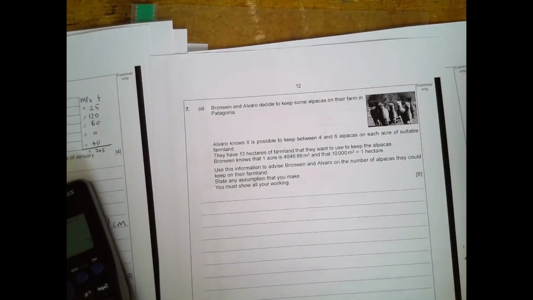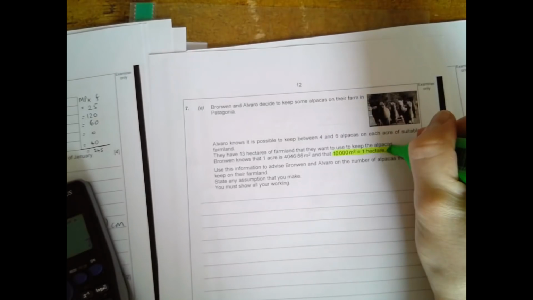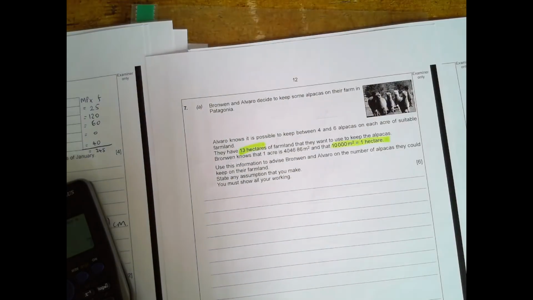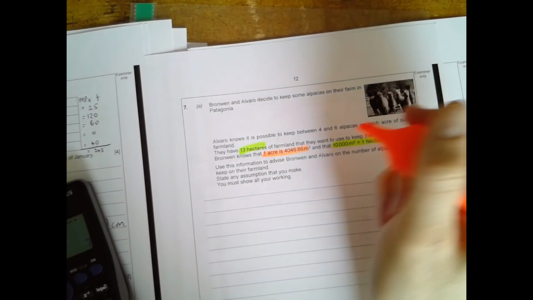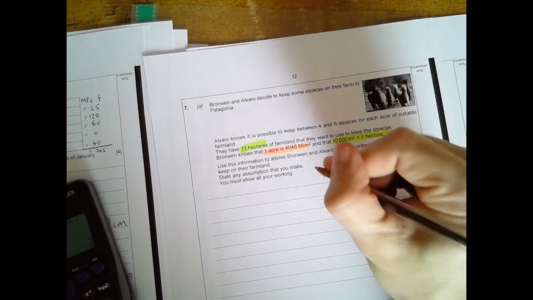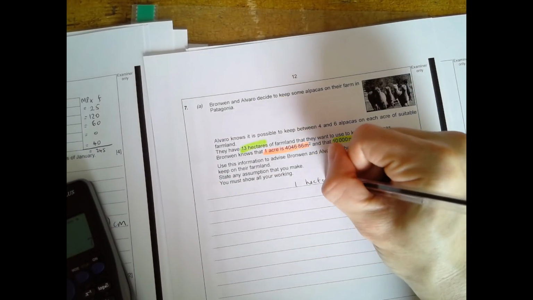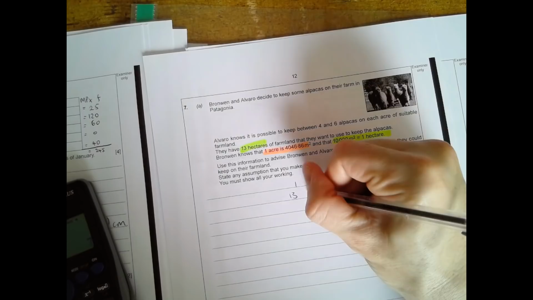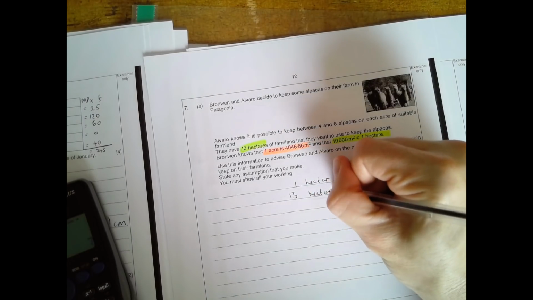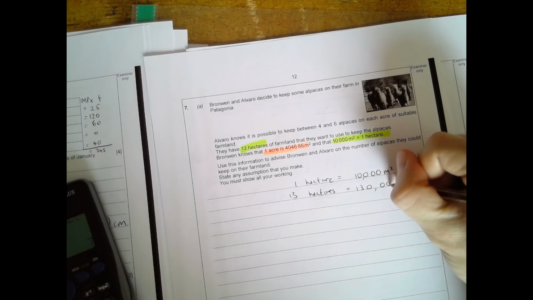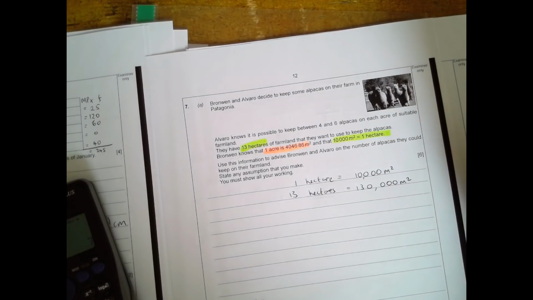Okay. So, the first thing that's jumping out to me is that we're told the conversion there, we know they have 13 hectares. And then we're told about acres, aren't we, here as well. So I've not highlighted that green because it's not in hectares. Right, okay, so if we know that 1 hectare equals 10,000 metres squared, then 13 hectares must be equal to 13 times that, which would be 130,000 metres squared. Okay, well, I can cope with that so far.